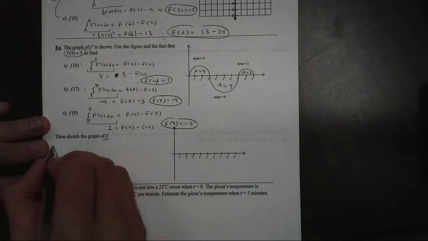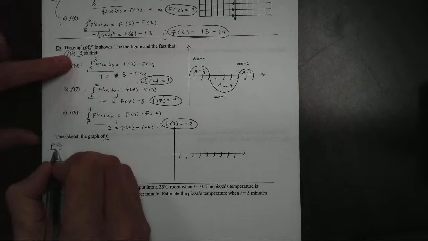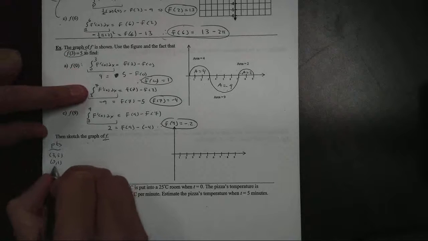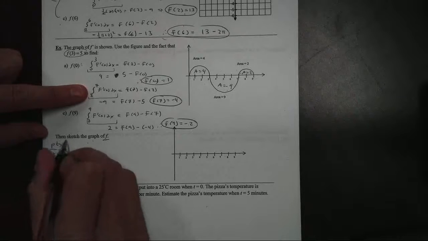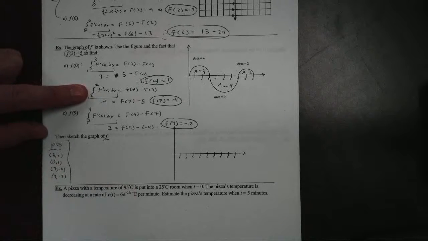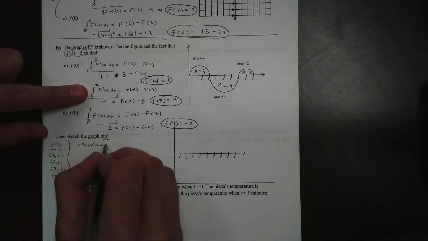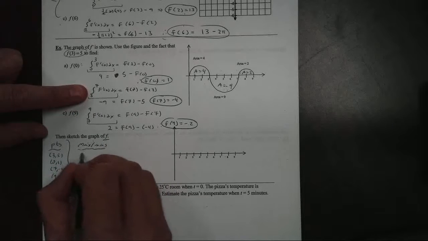So to graph the function, we've done this before. One, you need some points. Now we just found them. They gave us the point 3, 5. We found 0, 1, 7, negative 4, and 9, negative 2. Next, we need to find maxes and mins. Now to find maxes and mins, that's right, we have to do the first derivative test.